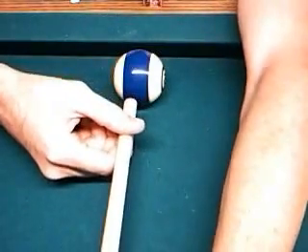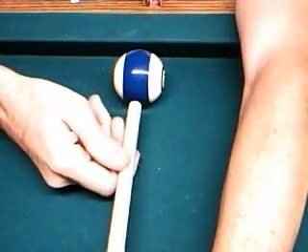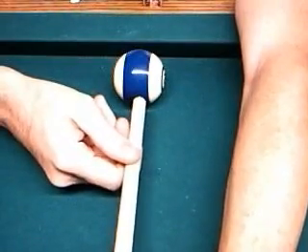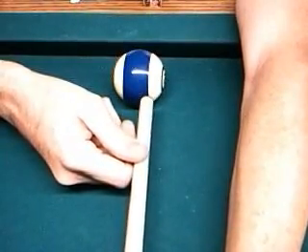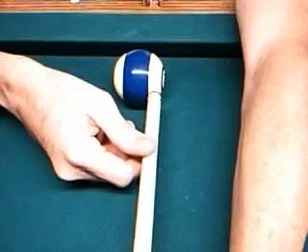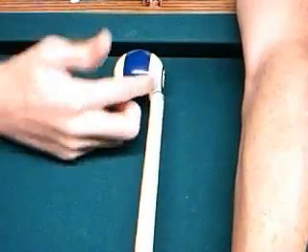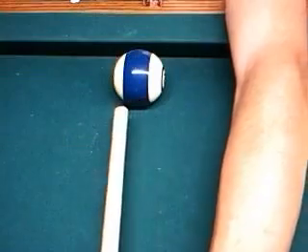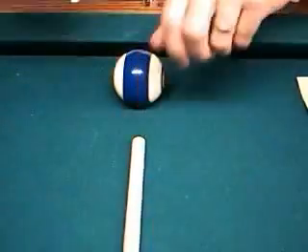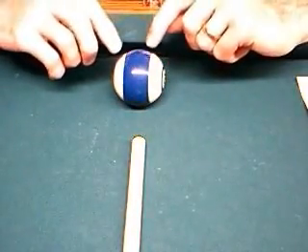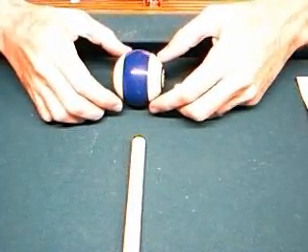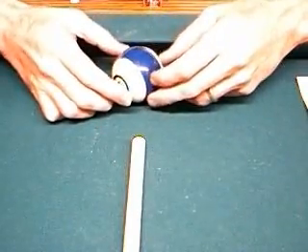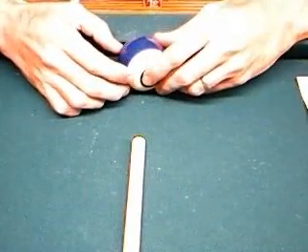There are 3 variables that affect the amount of side spin that's placed on the cue ball. 1, how far from the center axis the cue ball is struck. The further away you get from center, the more spin is placed on the cue ball. Secondly, and this has more to do with the ball's interaction with the rail, the slower or the less speed that is used on the cue ball, the greater the effect of the English.